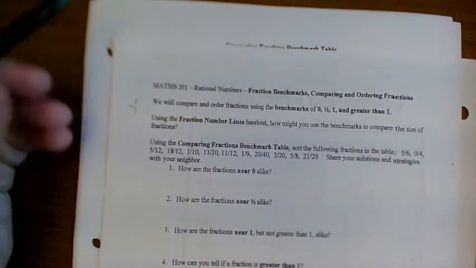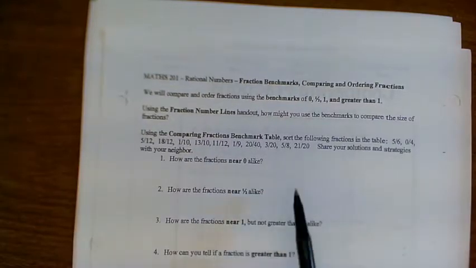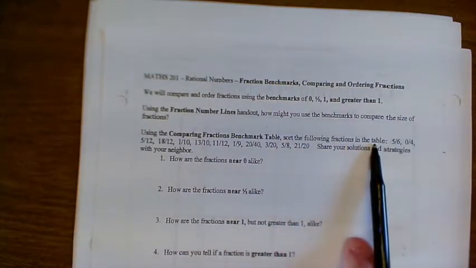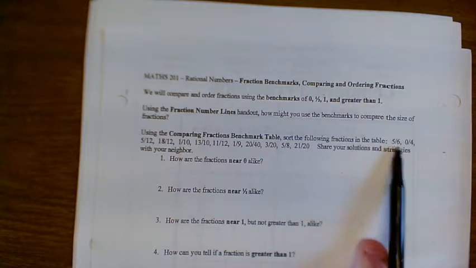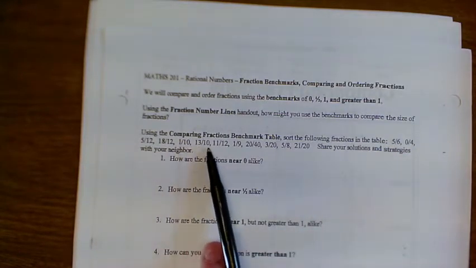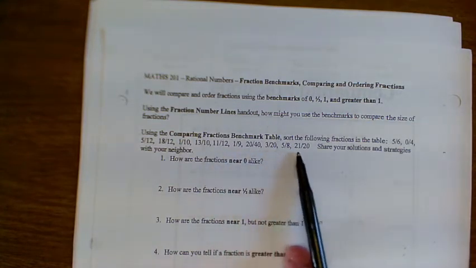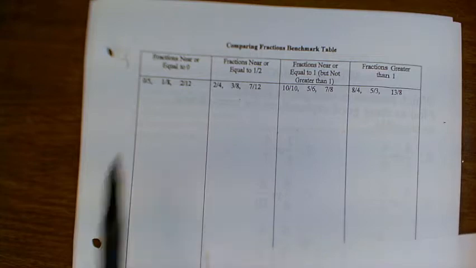Okay, so first of all, it says we are using this table and we want to sort the following fractions into the table. So 5 sixths, 0 fourths, 5 twelfths, 18 twelfths, 1 tenth, 13 tenths, 11 twelfths, 1 ninth, 20 40ths, 3 20ths, 5 eighths, and 21 20ths.